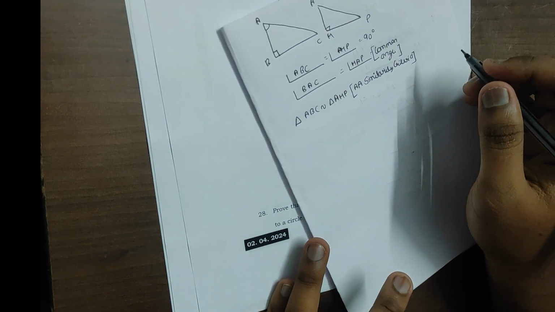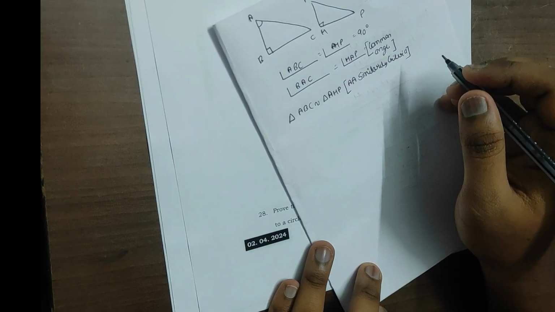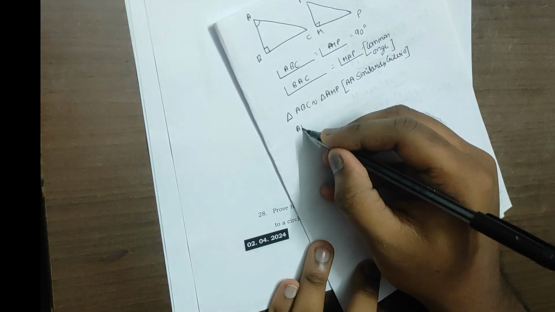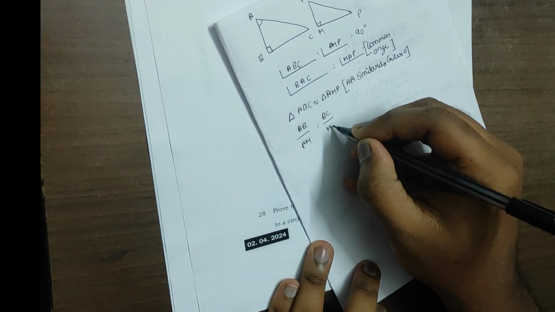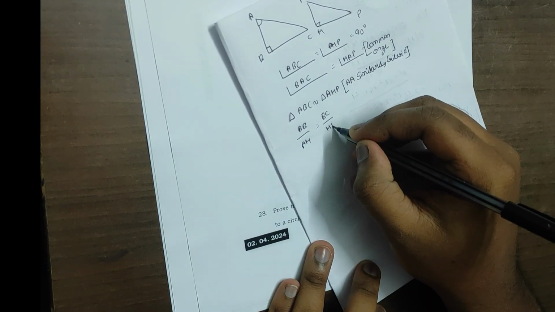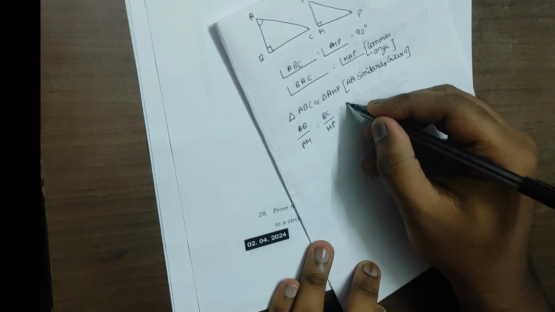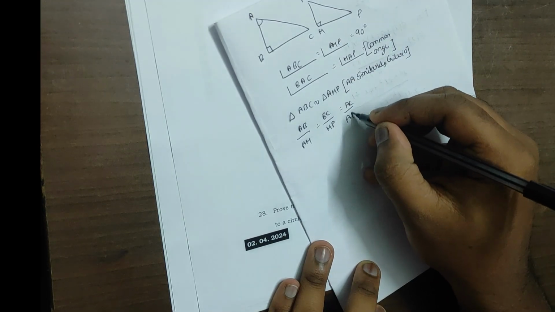This concludes us to the ratios of their sides. AB by AM is equal to BC by MP is equal to AC by AP.